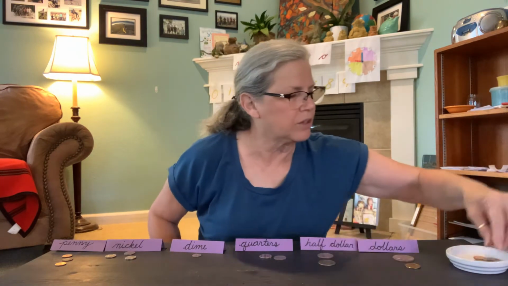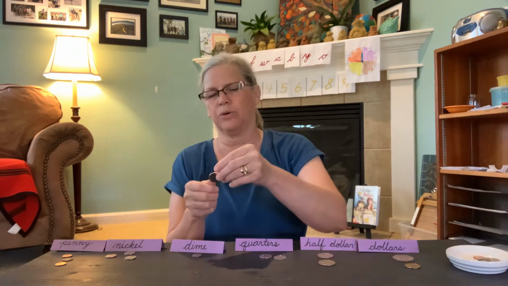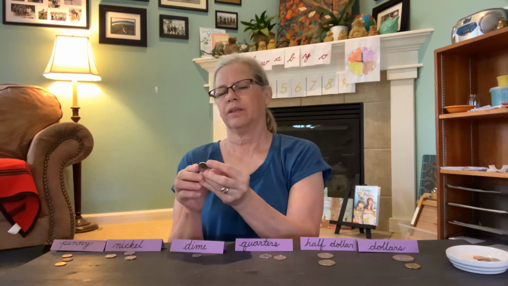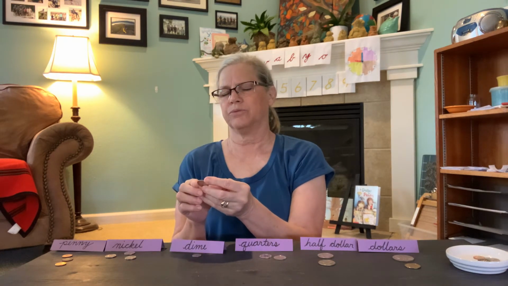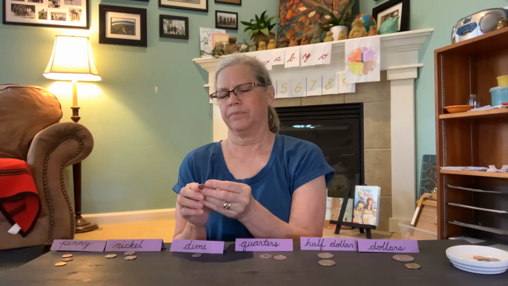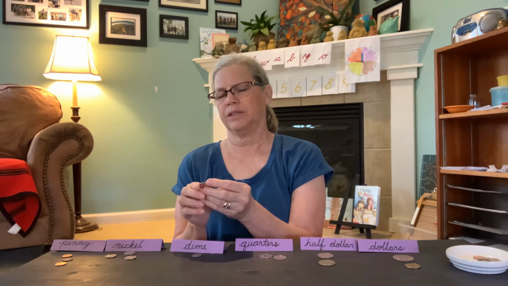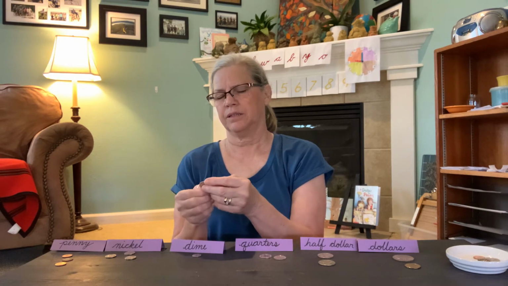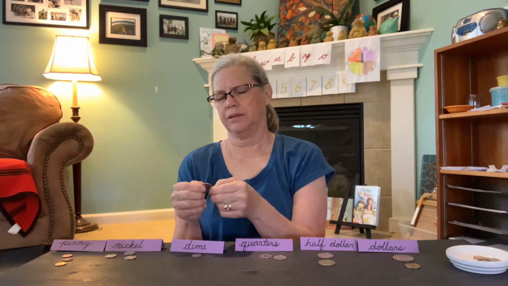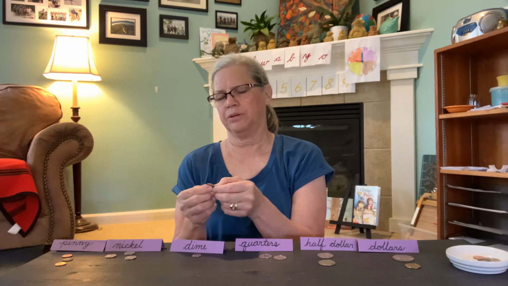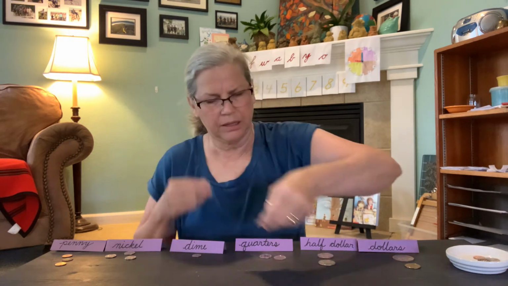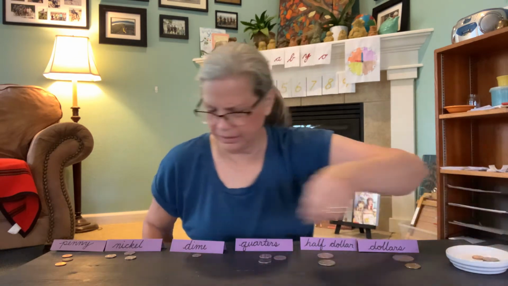There's a 50 cent piece, another quarter. This one is from, I don't know, I think it's the Midwest. It has a big bird flying over it. So there's a quarter. Here's a dime.